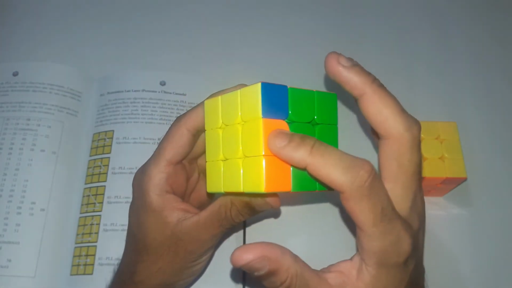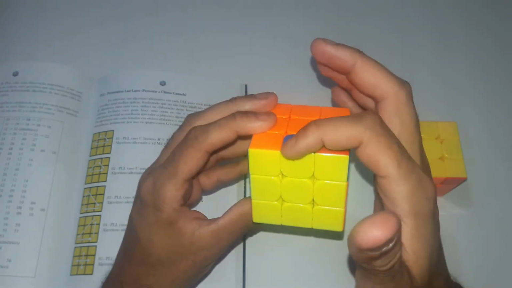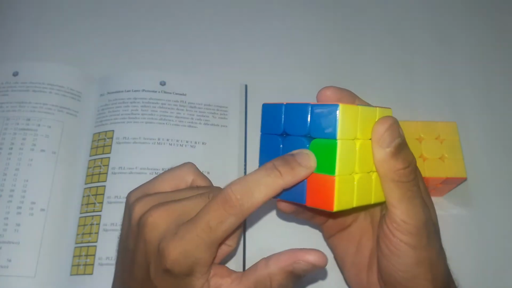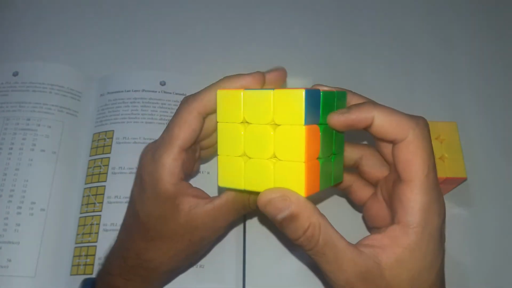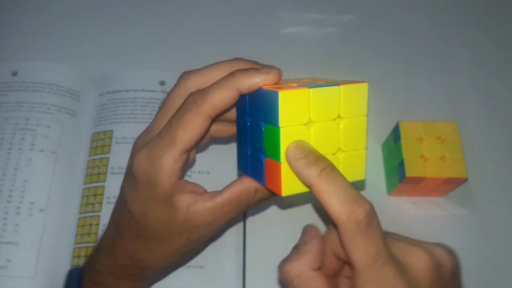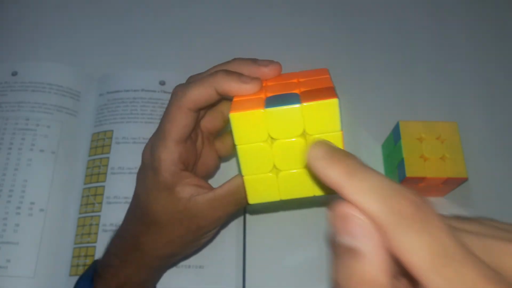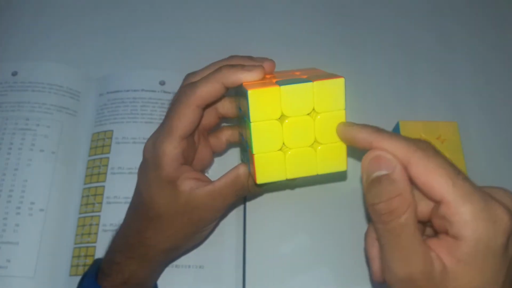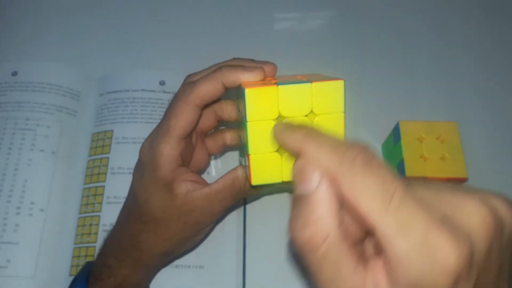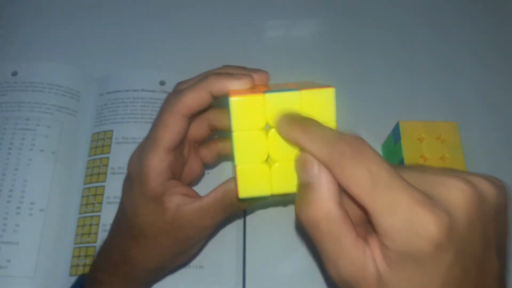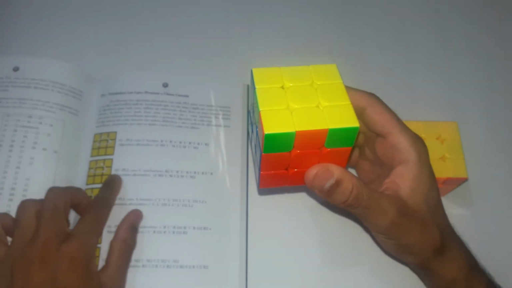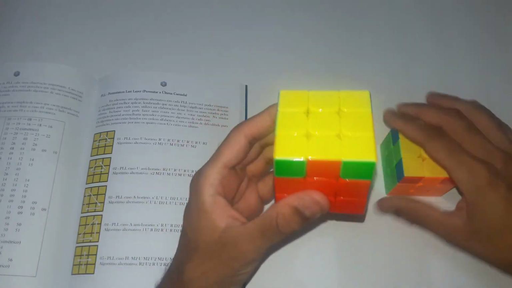Now, orange is pairing with green, blue with orange, and green with blue. I need to do this permutation. This piece needs to go here, this goes here, and this goes here. It's a PLLU counterclockwise. So I just need to apply the PLLU counterclockwise.